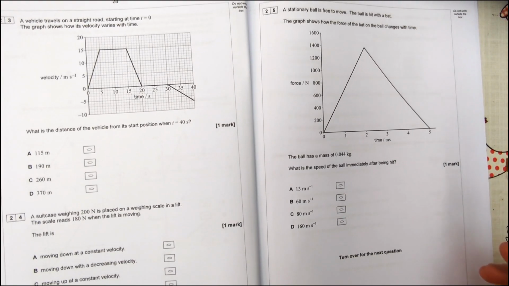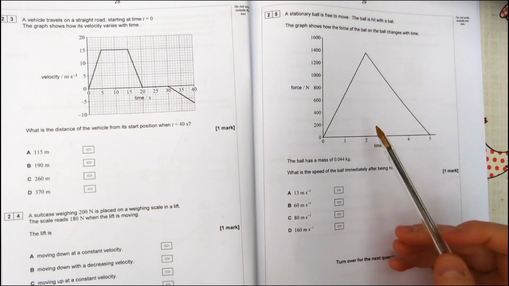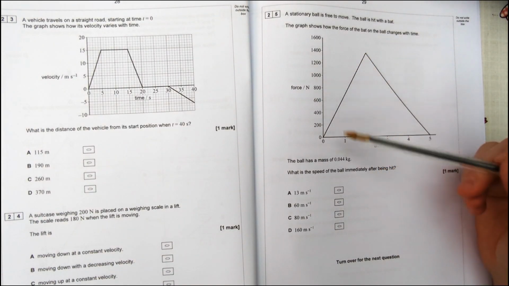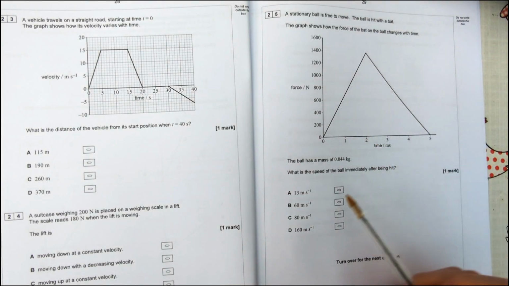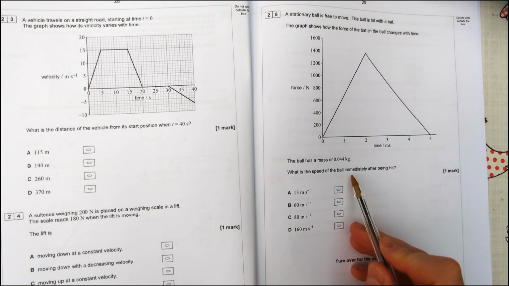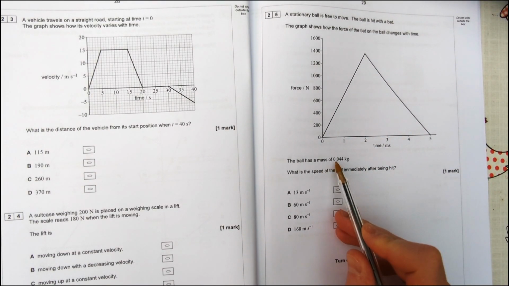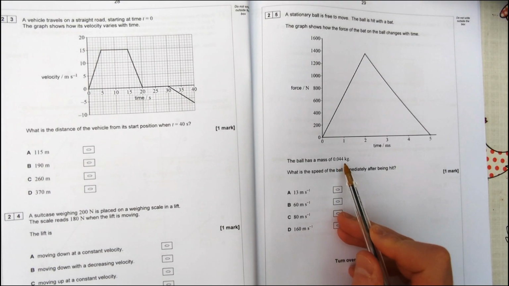Right, let's see if we can apply our knowledge with a few different exam questions. So you've got this one from the June 2021 AS paper 2, which has got a force time graph. Now, the question asks what the speed of a ball is immediately after being hit, and the ball has a mass of 0.044 kilograms.